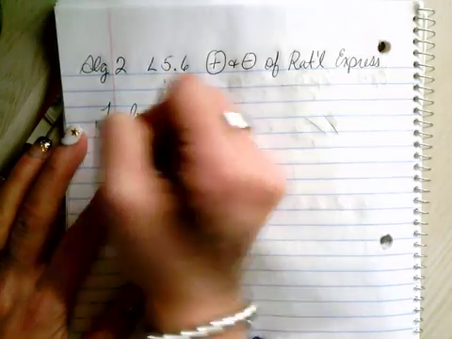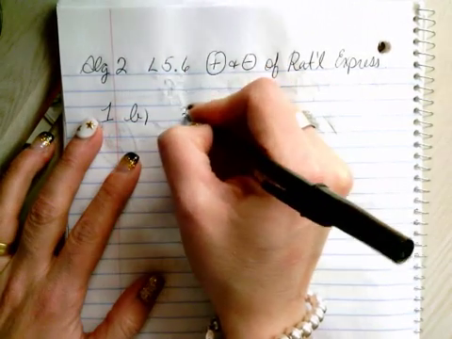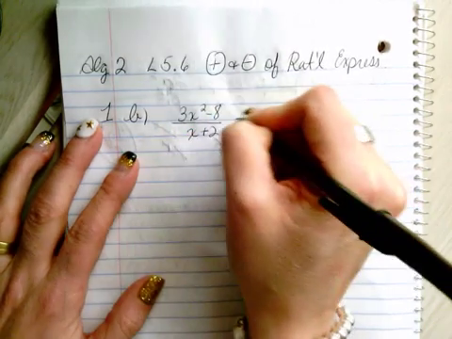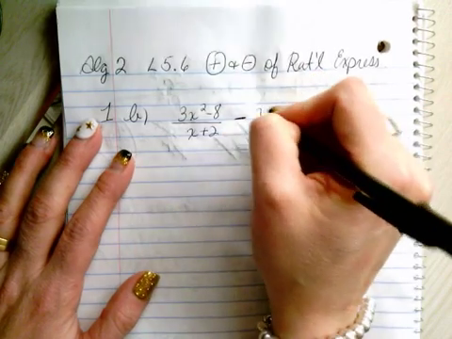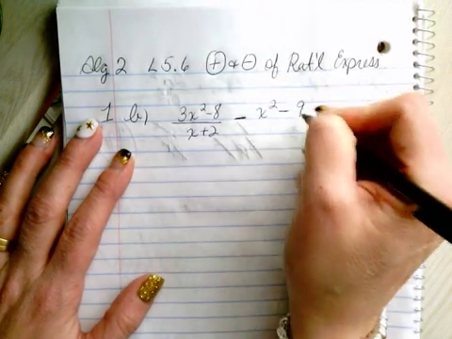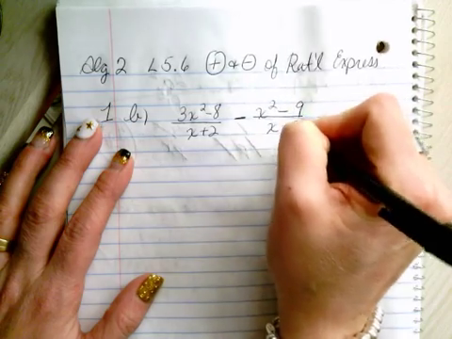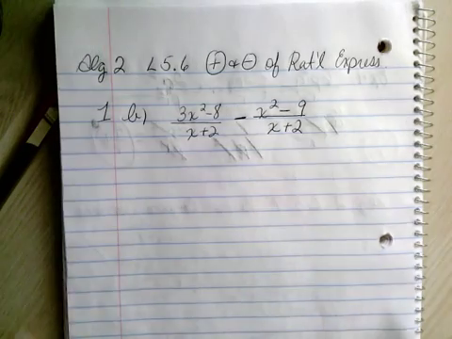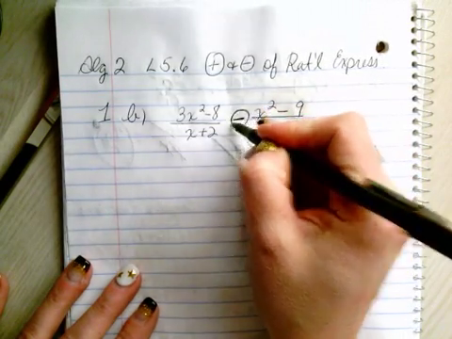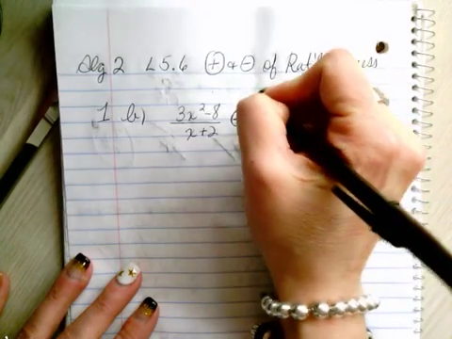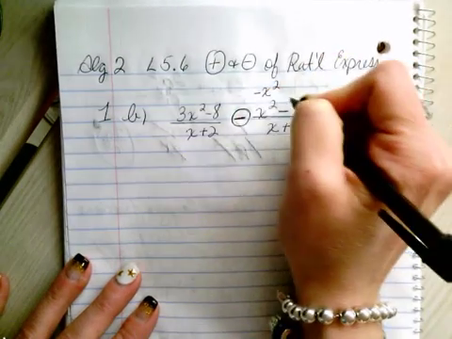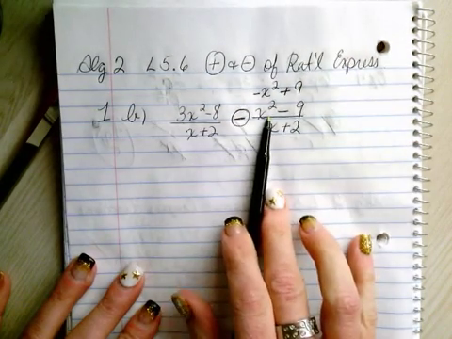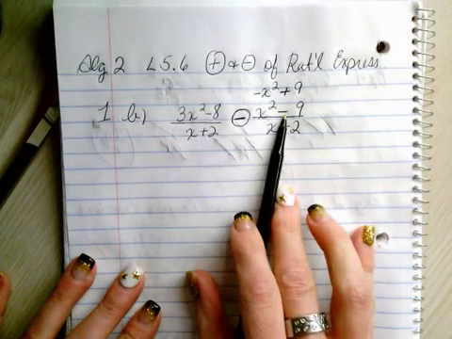In the same way, letter B, and I am going to give you that one just to make sure you all remember, letter B is (3x squared minus 8) over (x plus 2) minus (x squared minus 9) over (x plus 2). Common denominators are already present, so we don't have to worry about that. We simply have to subtract. So I want you to recognize that this piece causes the x squared to become negative and the 9 to become positive. Minus a positive x squared, minus a negative 9.